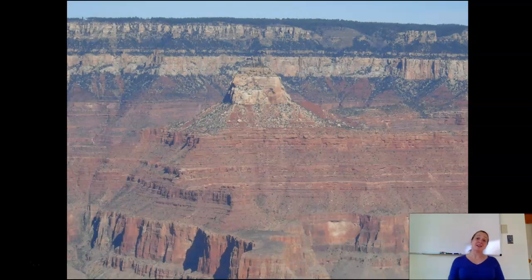So here we're looking at the Grand Canyon. And what I love about the Grand Canyon is we see that sedimentary rock. We see all of those very different layers. And they're distinct. I mean, in this picture, we see that light tan band, and then we see this really deep red. And the Colorado River has been cutting through this so that we can see into those different layers.